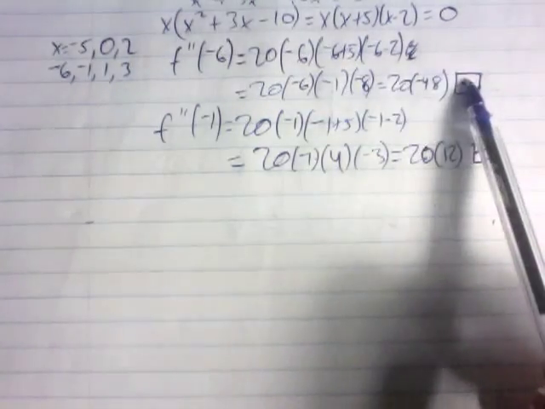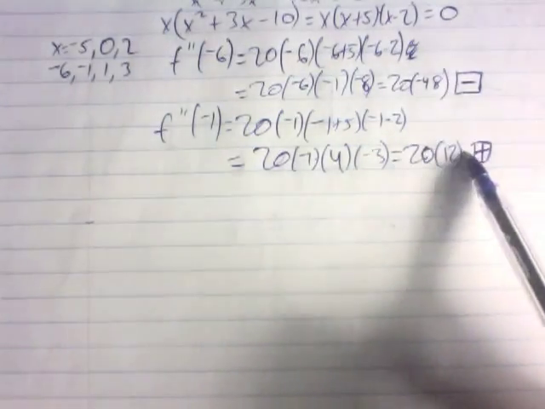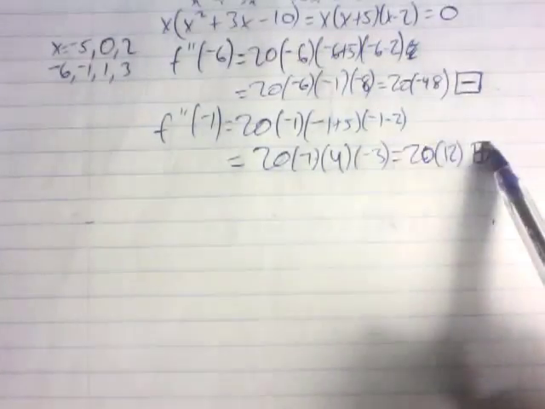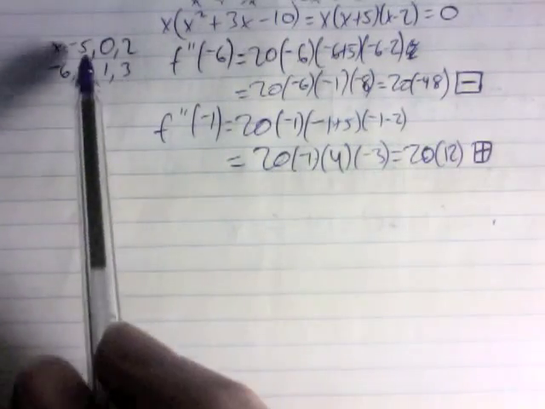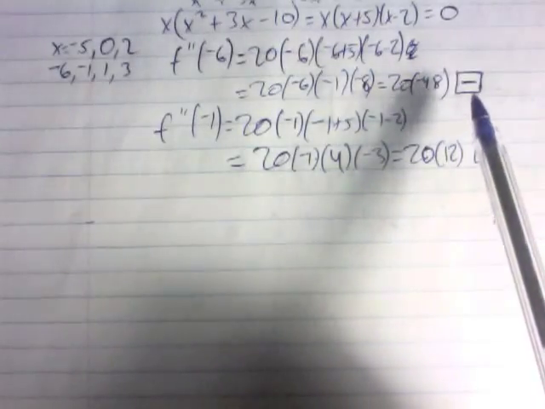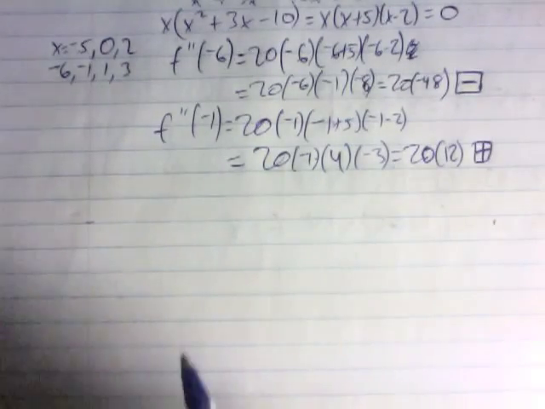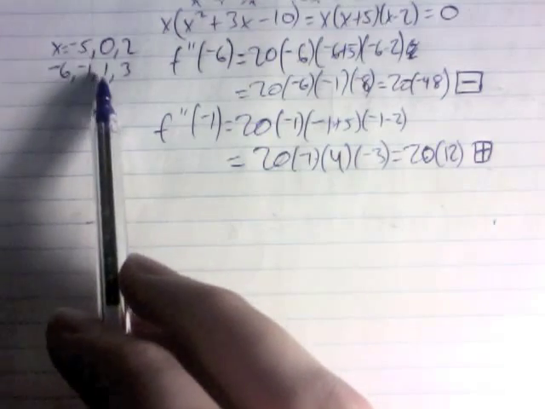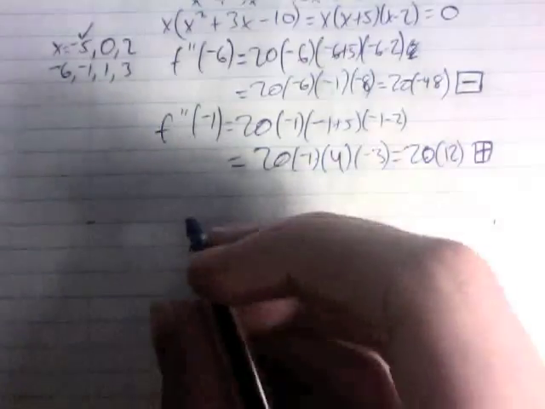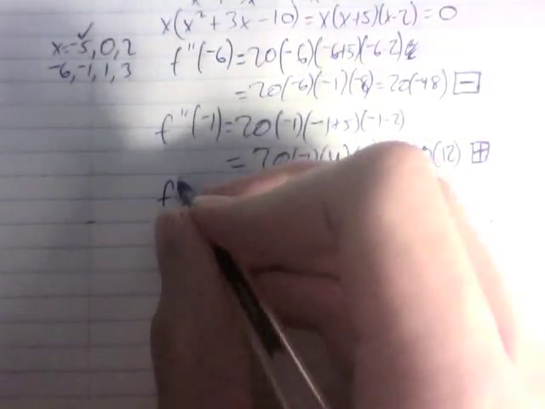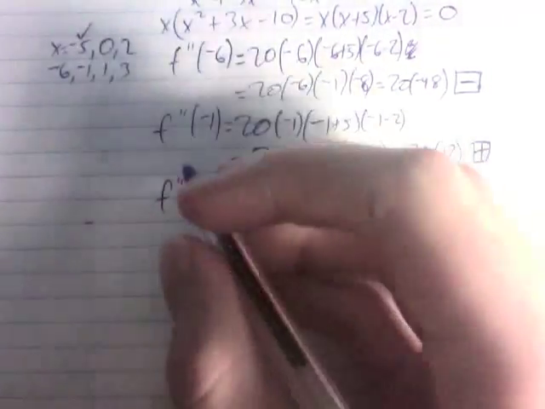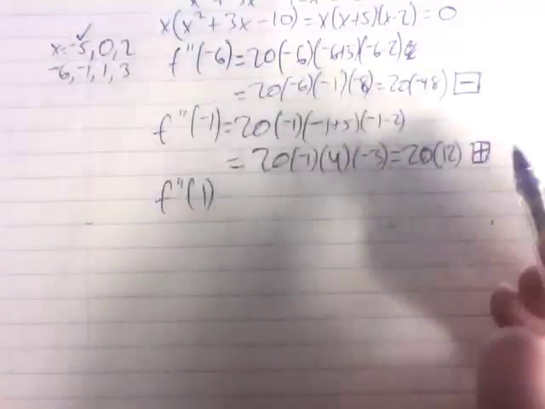Okay, so the sign of f double prime of x does change at -5 because the points on either side of it change sign. So this is confirmed. Now we can try 1 to test 0, because we already know this is positive.